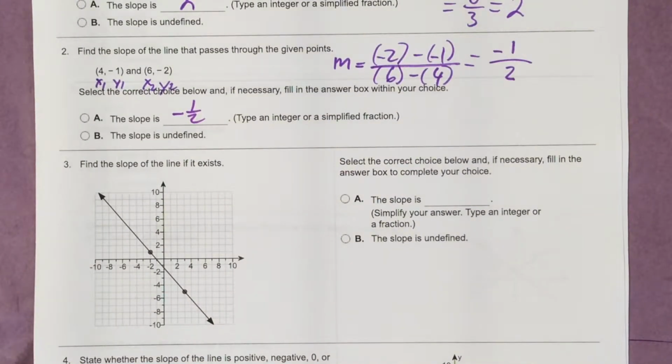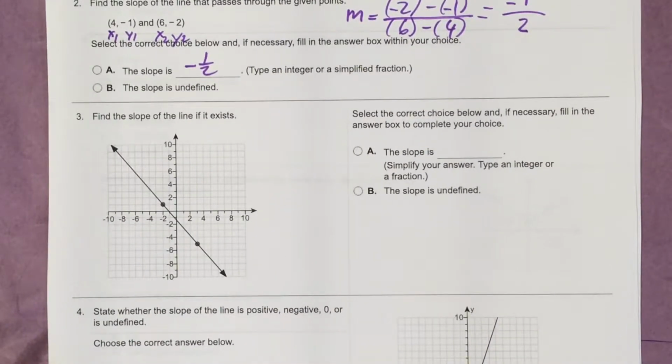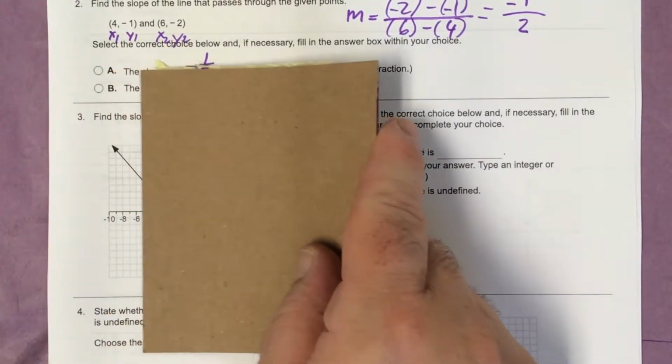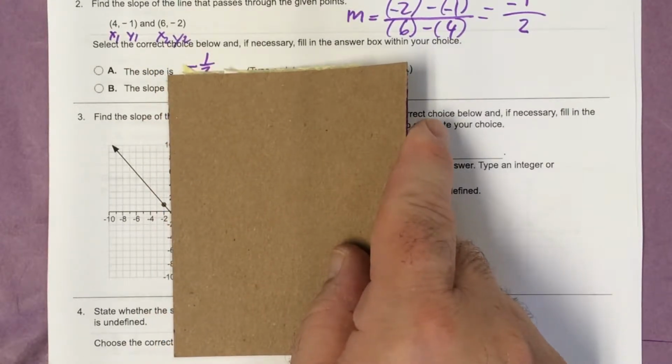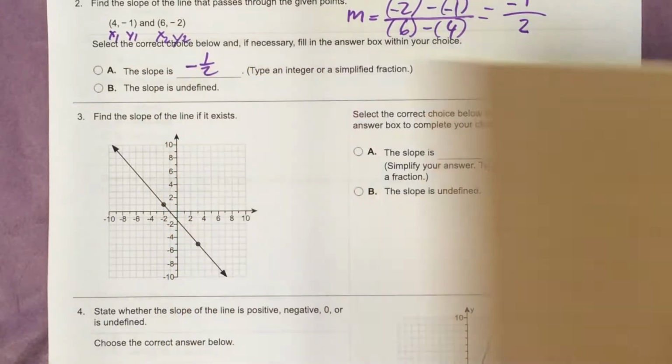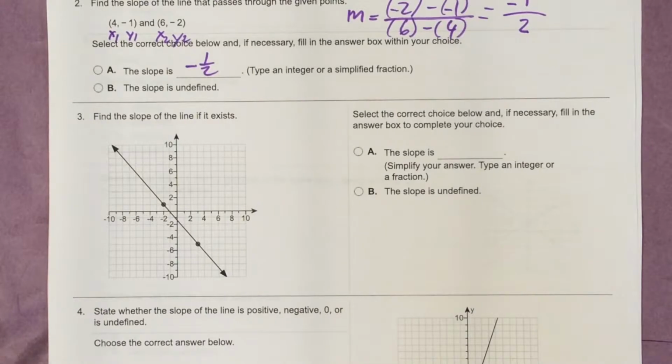And that's not an unusual slope at all. That's actually a pretty common slope. Let's take a look at how we do a question like this for number 3, though. It says find the slope of the line, if it exists. And you recall we learned in class in section 6.2 that as I'm going left to right, since this is going down, we would expect that we should obtain a negative slope for this.